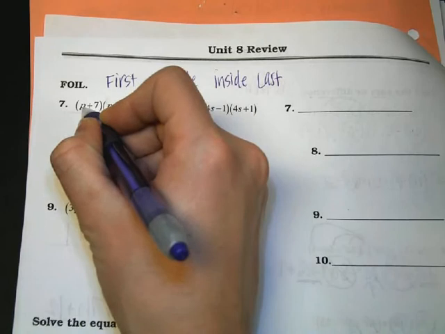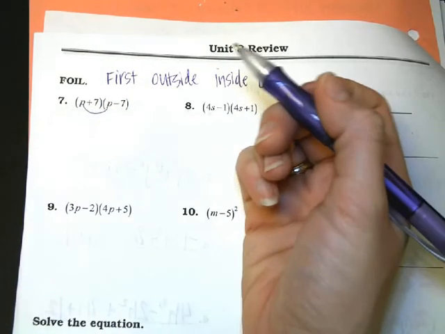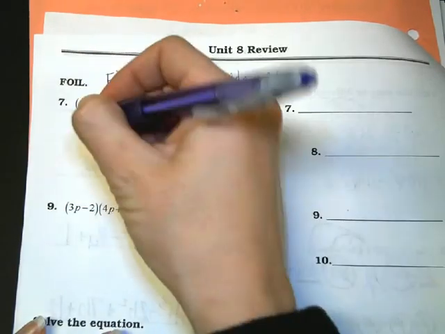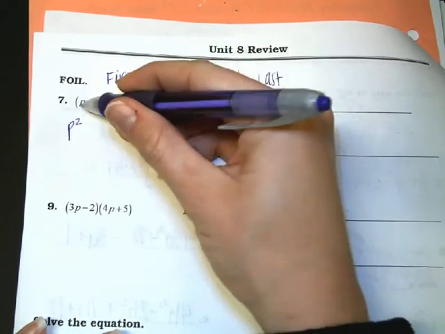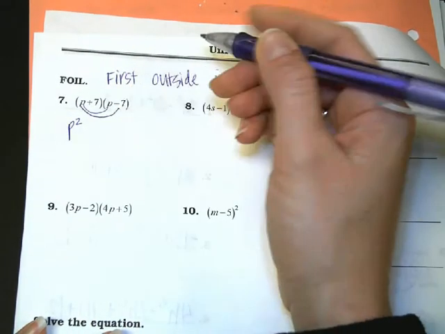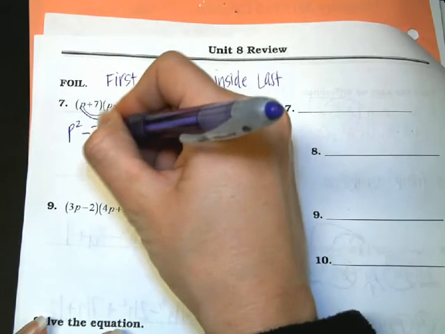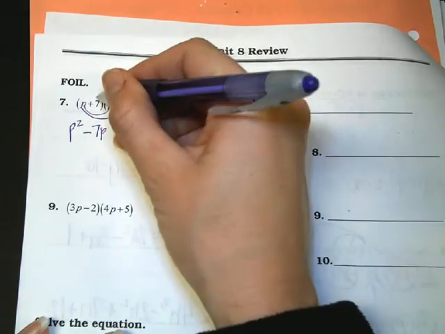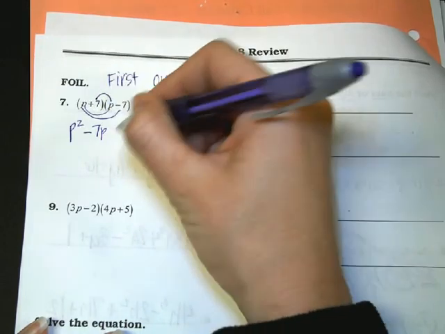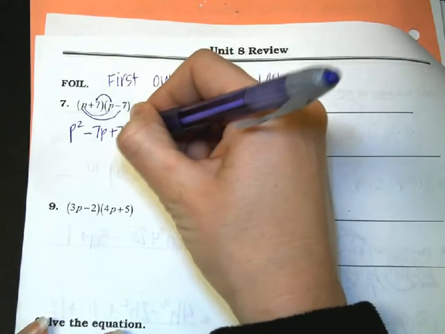First times the first is my p times p, which is p squared. Outside times the outside is the p times the negative 7, so get negative 7p. Inside times the inside is that positive 7 times p, which is plus 7p.